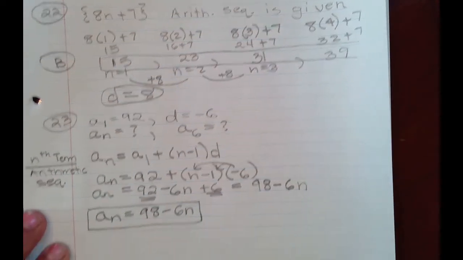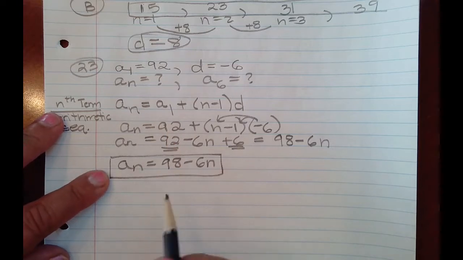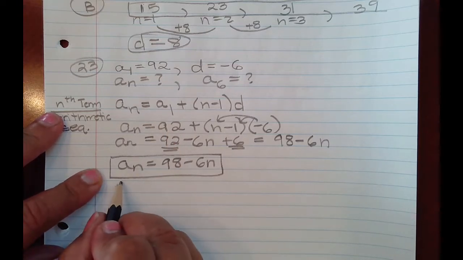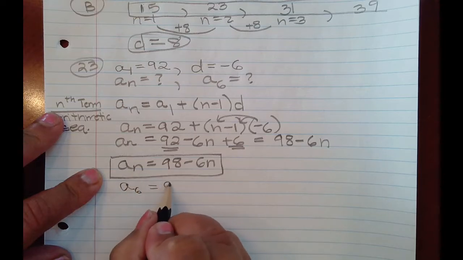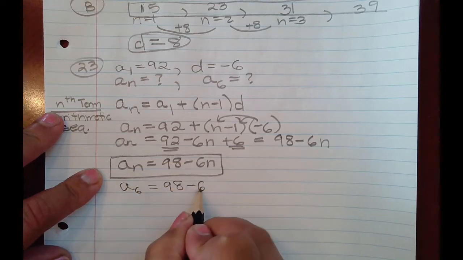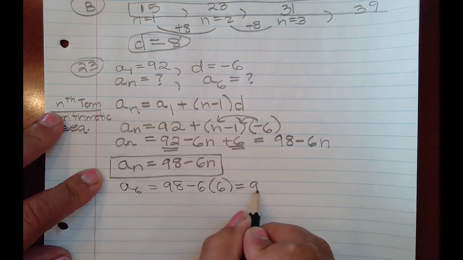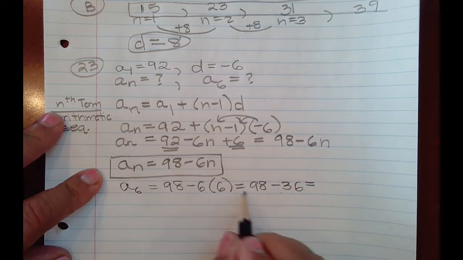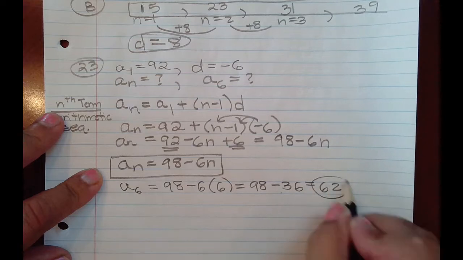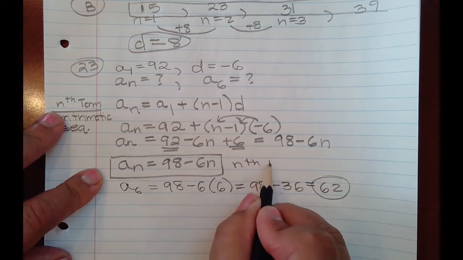So like I said, this formula that we've just come up with, you can find any term. So I'm going to use this to find the sixth term. I'm going to let n be equal to 6. Likewise, on the other side, it'll just be minus 6 times your n value, which is 6. So this ends up being 98 minus 36, which is 62. So this is the sixth term using the nth term formula.